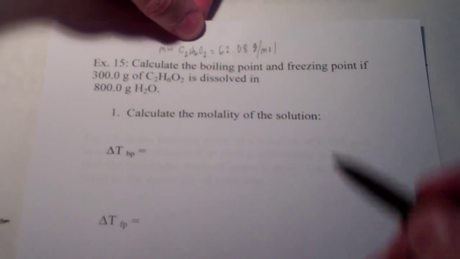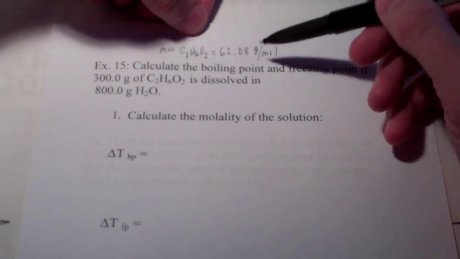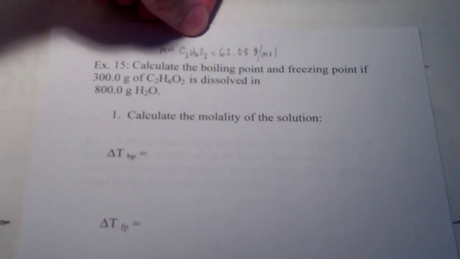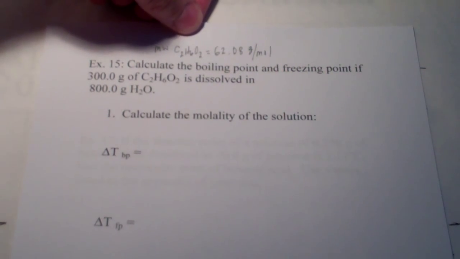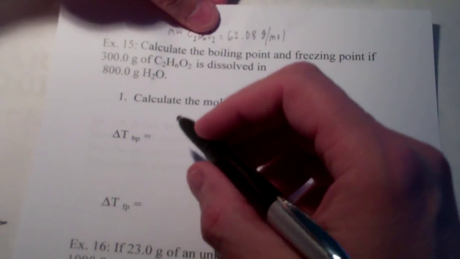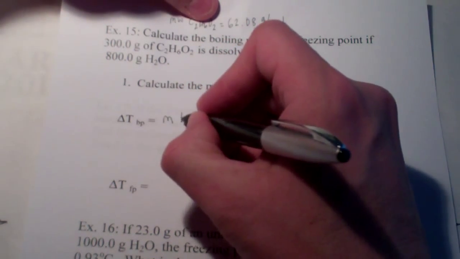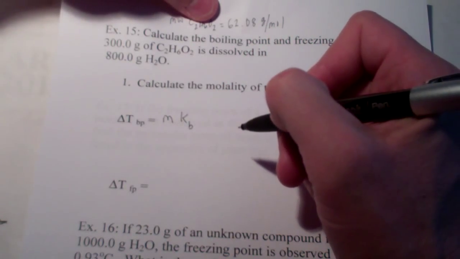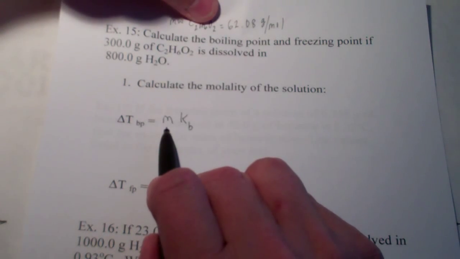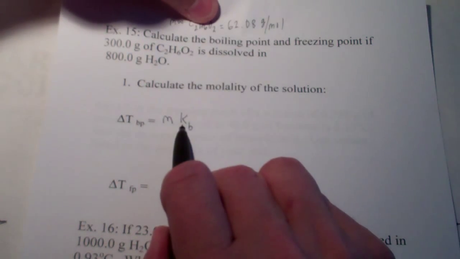So the best way to teach this is just by working a problem or two. So let's take a look at example number 15. It says, calculate the boiling point and freezing point if 300 grams of C2H6O2 is dissolved in 800 grams of water. Well, the first thing we need to do is calculate the molality. This is why. The boiling point change is equal to the molality times K sub B. You see, the boiling point elevation is proportional to the molality. Now, we don't like proportionality signs, so we use equal signs. Whenever we do that, we need to introduce a proportionality constant.